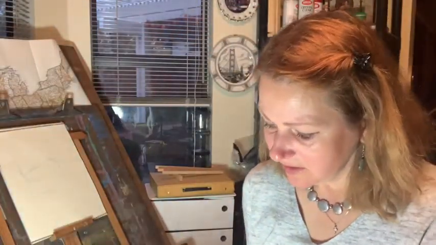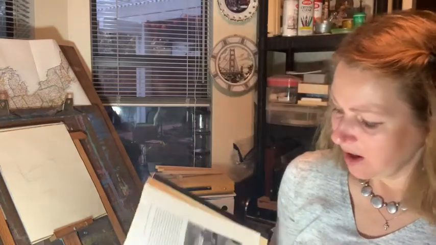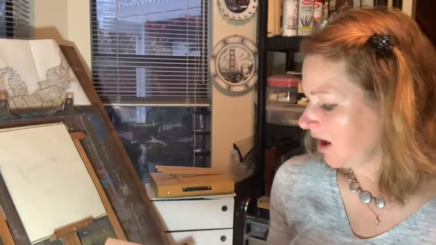So this is one of the compositions with the waterfall, and this is a more modern composition with a lot of waterfall.